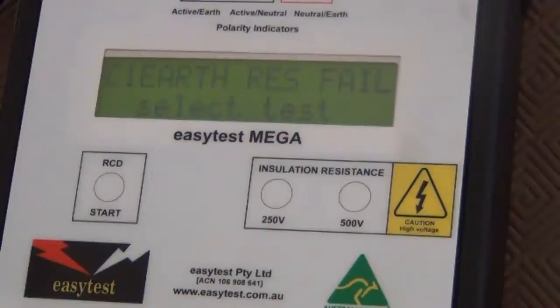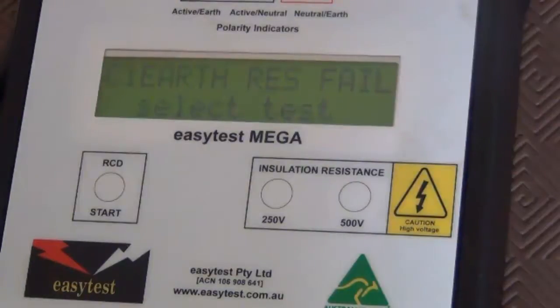Alright, now we'll have a look at the earth leakage test, or the run test, or the power up test, whichever you prefer. To do the test, plug it into the top. I'm still using the Mega. The Mega will do either. Plug it into the top of the Mega. It says here, testing connections run test.